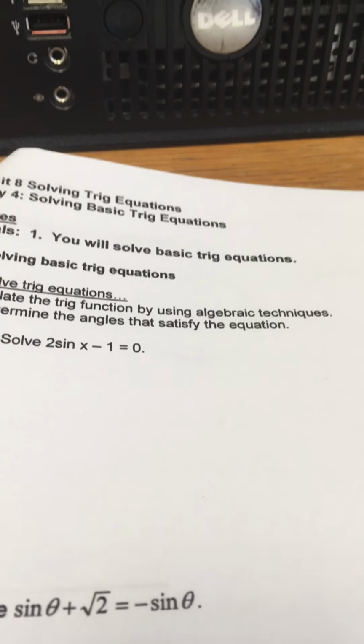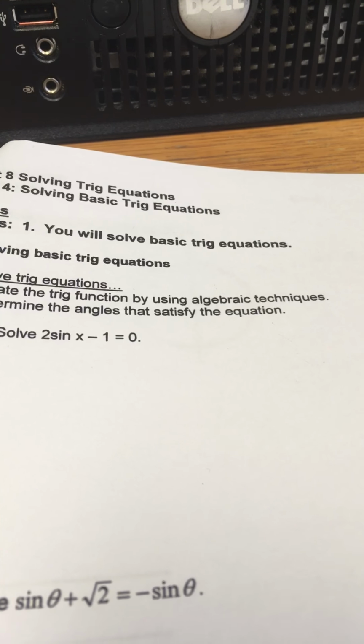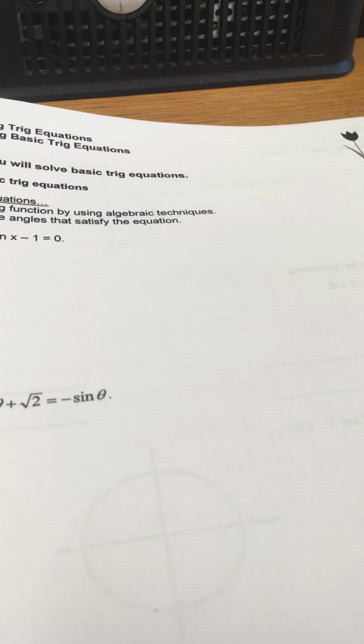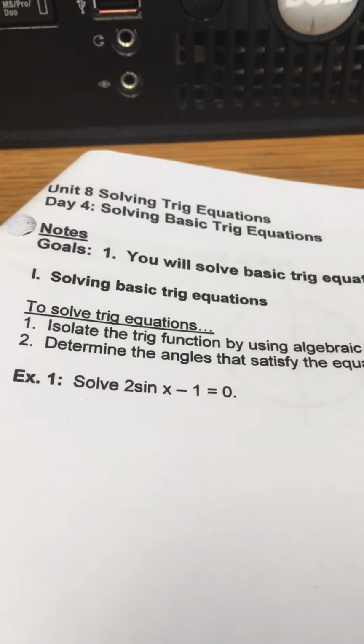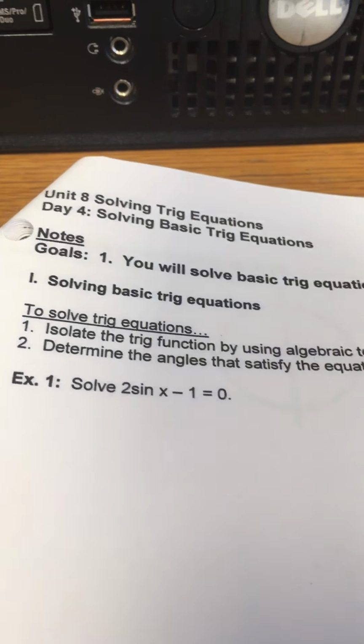Solving basic trig functions. So when we're going to solve, I'm going to talk about a few things. I'm going to talk about the answers. I'm going to talk about sine and cosine. We're going to do some tangent stuff, all that sort of stuff. So I'm going to have to kind of combine what we did with last unit with this unit.